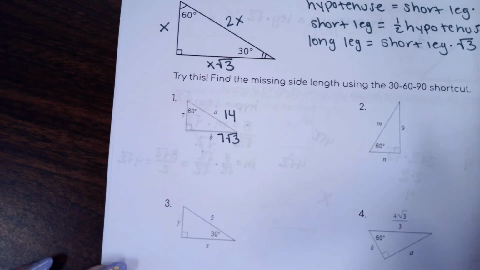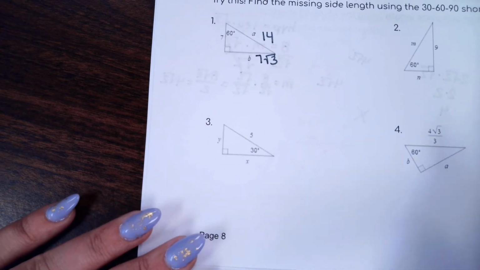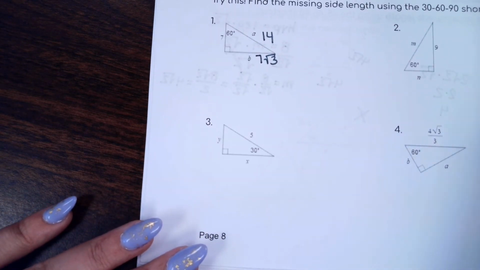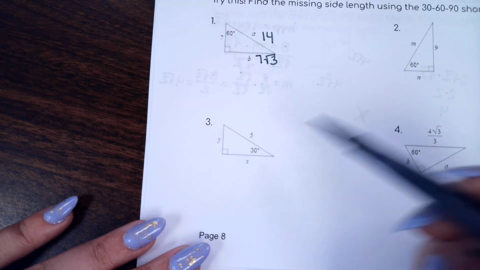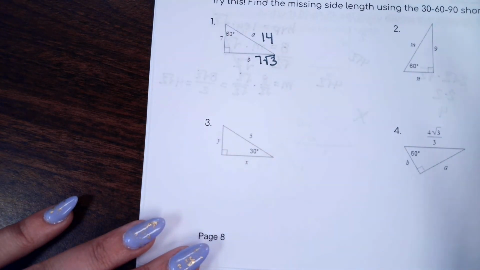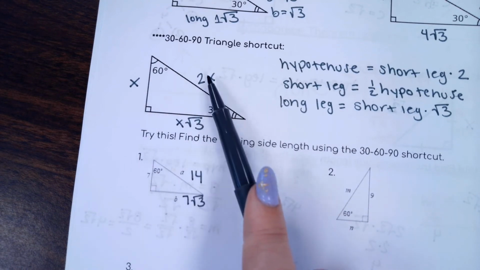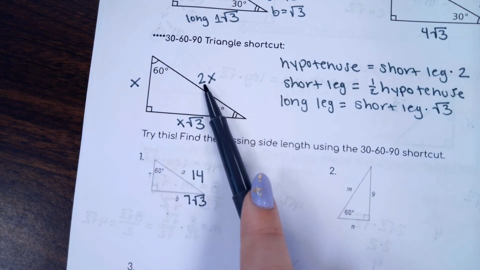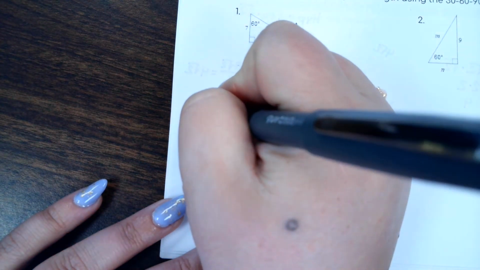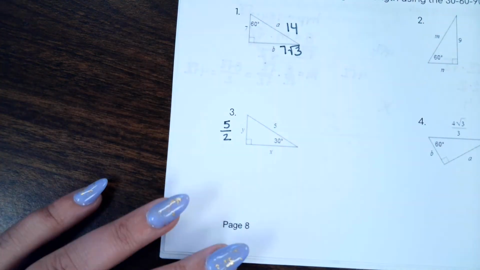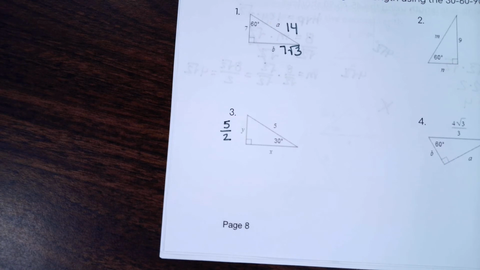Let's look at number 3 first, and then we'll come back to number 2. So now we're given the hypotenuse, and we need to find the short leg and the long leg. Well, we know if we double the short leg, we get the hypotenuse. So that means if we have the hypotenuse, we can cut that in half. So 5 over 2. You can leave that as an improper fraction. Don't get a decimal. Just leave it as 5 over 2.